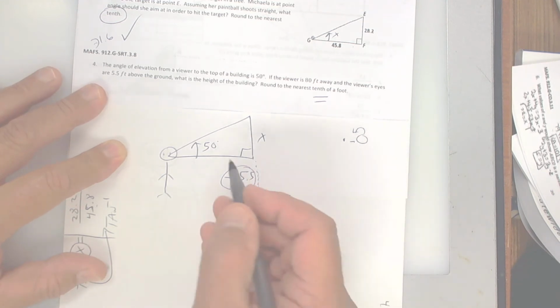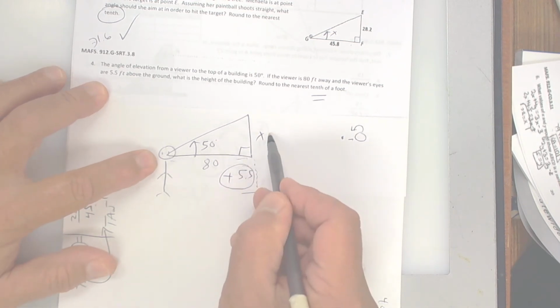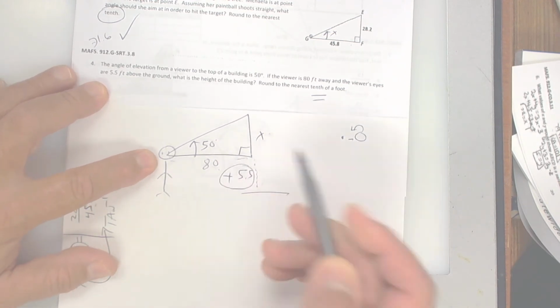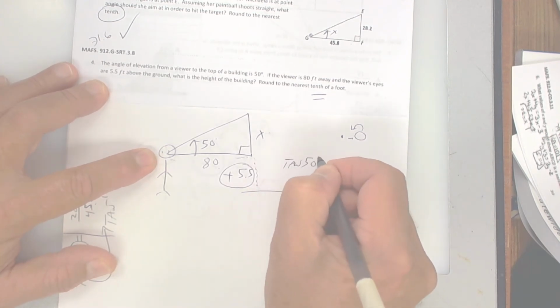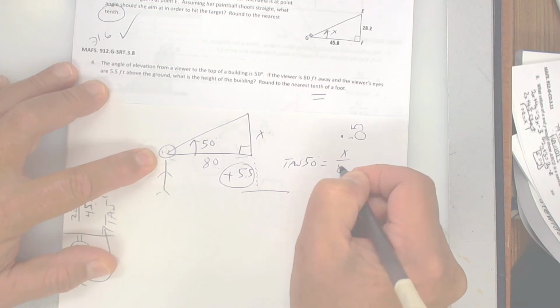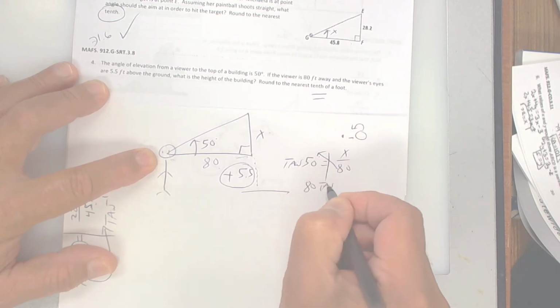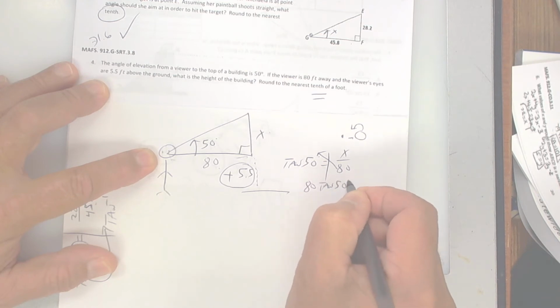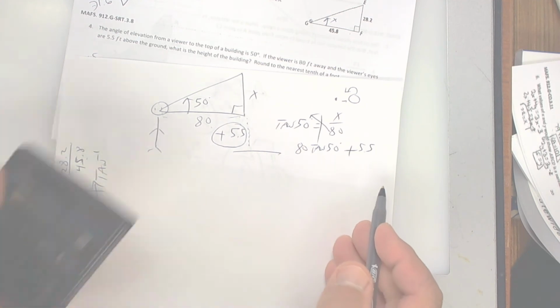So let's see if I have enough information here. 80 feet away, so you're going to put 80 right here, 80 feet away. So this is going to be opposite over adjacent, so that's going to be the tangent of 50 degrees is equal to opposite over adjacent. You're going to multiply, so you're going to get 80 times the tangent of 50 degrees, and then you got to add 5.5. Let's see if we get what she got.